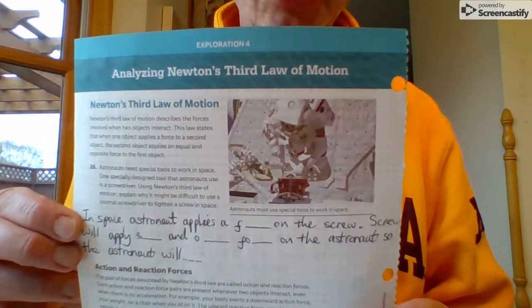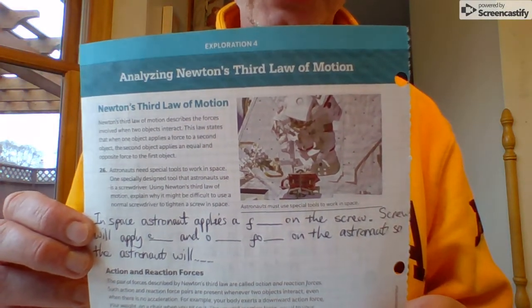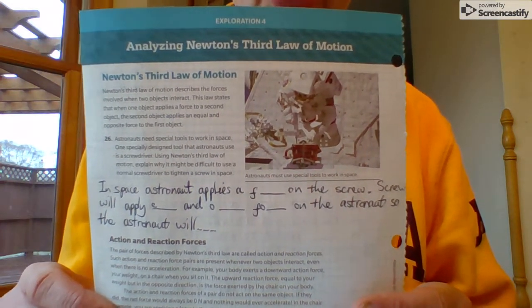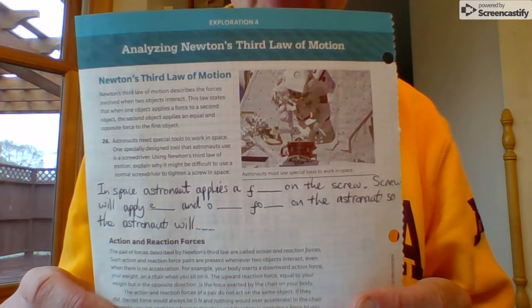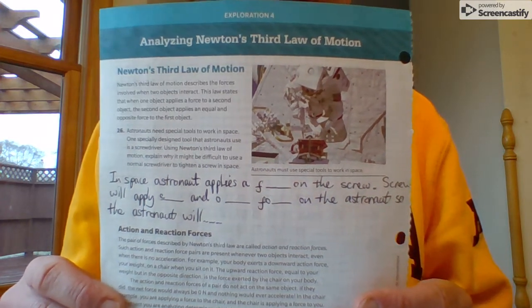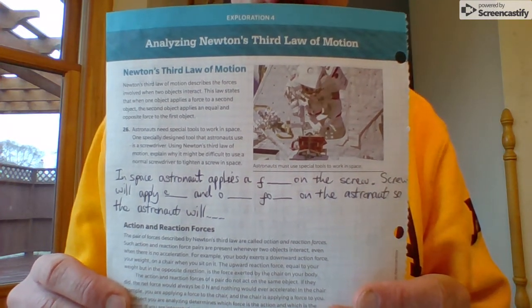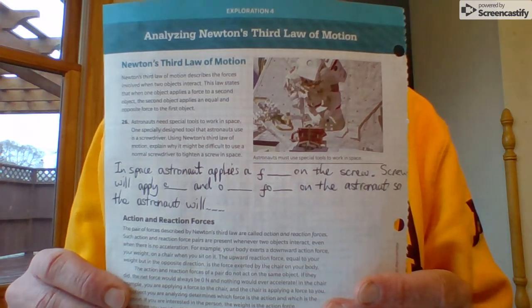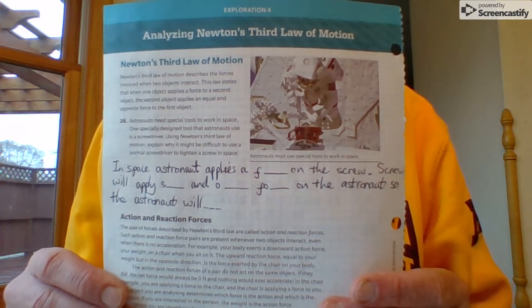Page 60, we move on to Newton's third law of motion. You start with a really strange example, but it's true, which is when you're in space and you're using a wrench, the astronaut applies a force on the screw. The screw will apply an equal and opposite force on the astronaut. So what will happen to the astronaut unless he does something?